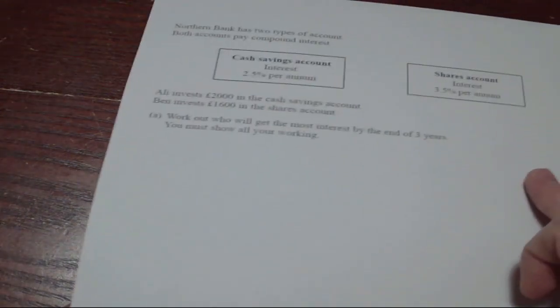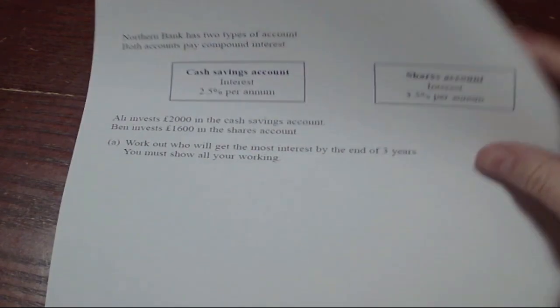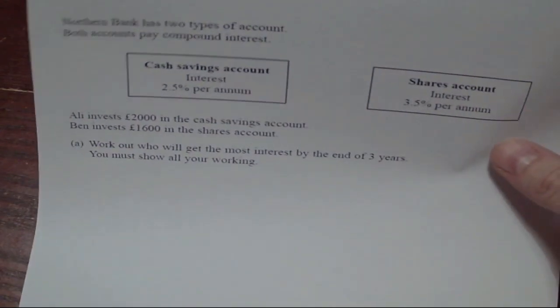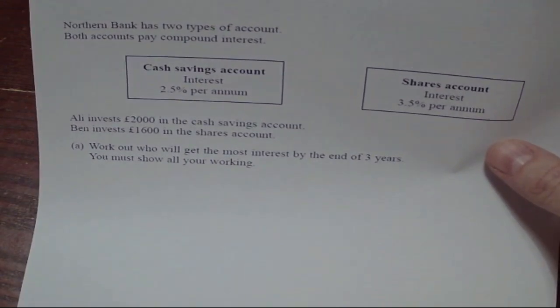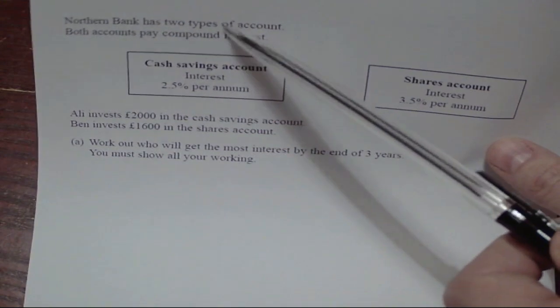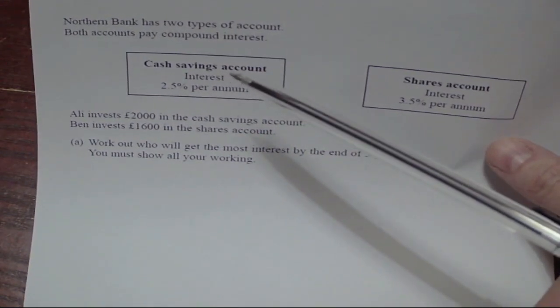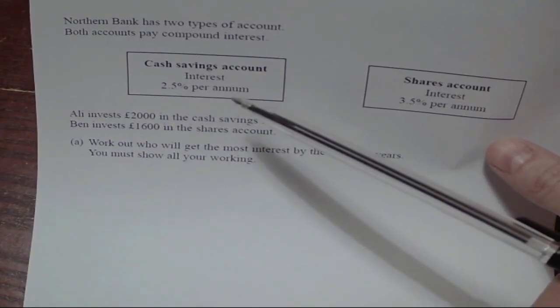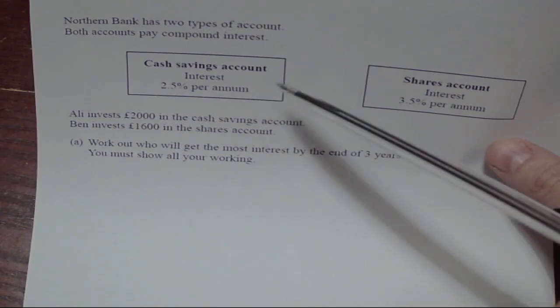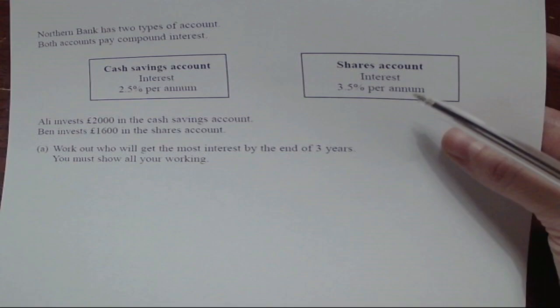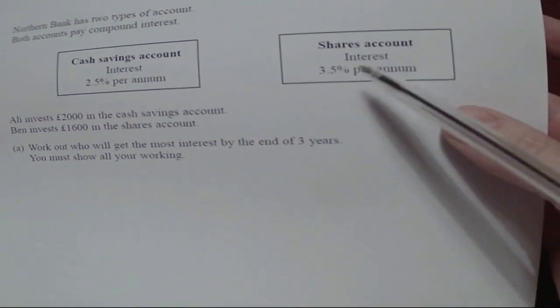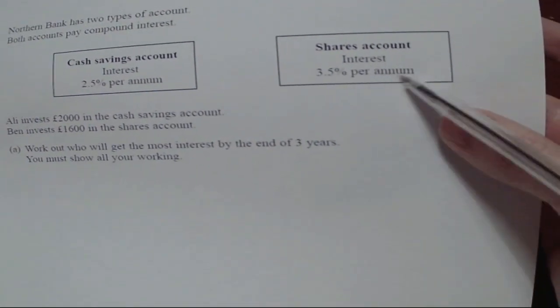This question here was relatively recent as well. It says Northern Bank has two types of accounts. Both accounts pay, again, compound interest, very common. It's asking for a cash savings account here, interest at 2.5% per year, so per annum means per year. And this one is a shares account, interest 3.5%, and again per year.